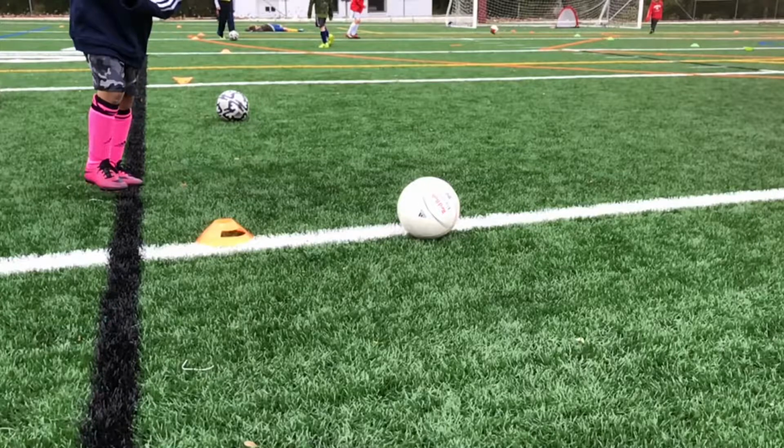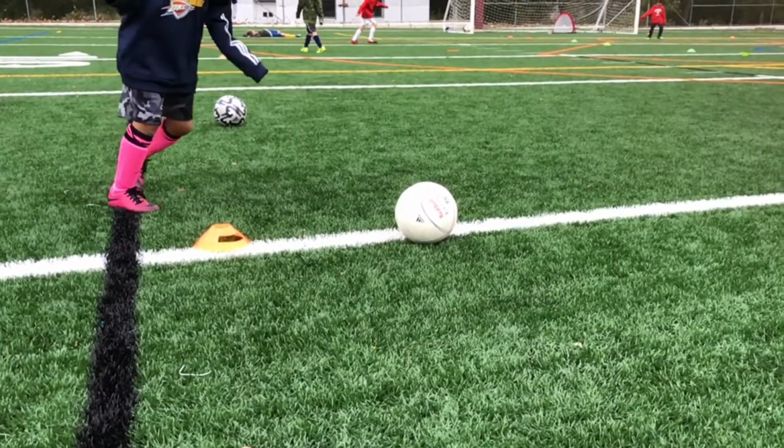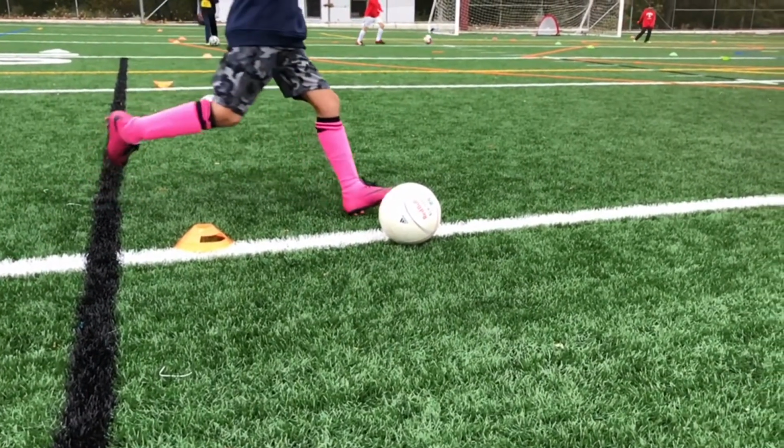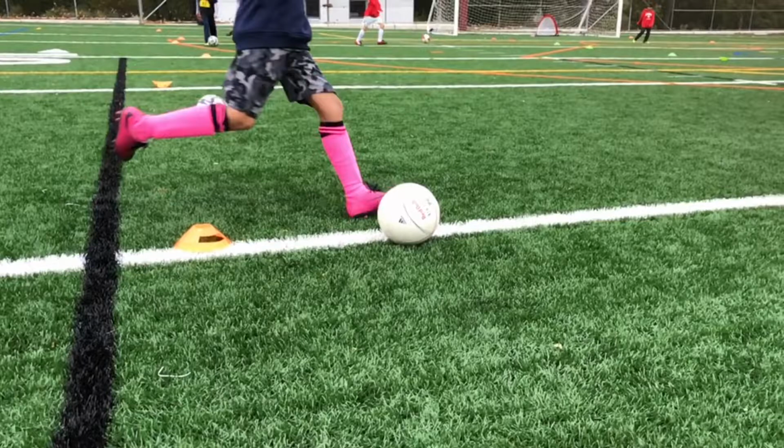We're going to start by analyzing the shot of this youth player. He's a right-footed player, so he naturally stands left behind the ball. Now he runs up to the ball properly, and as you can see, he's going to put his non-kicking foot right beside the ball. But watch what happens now.